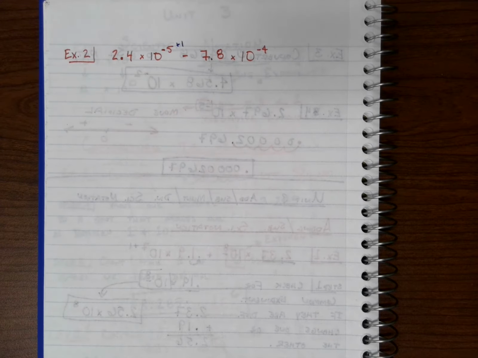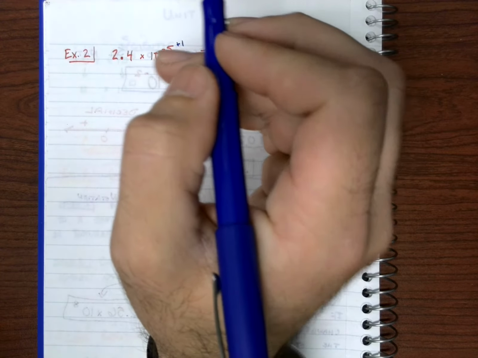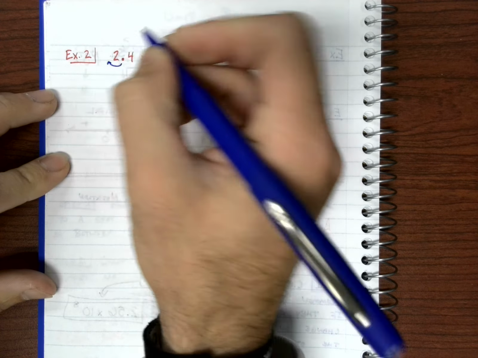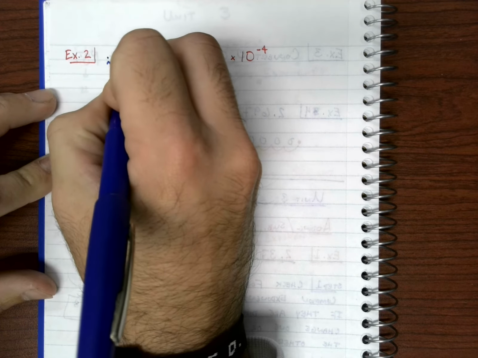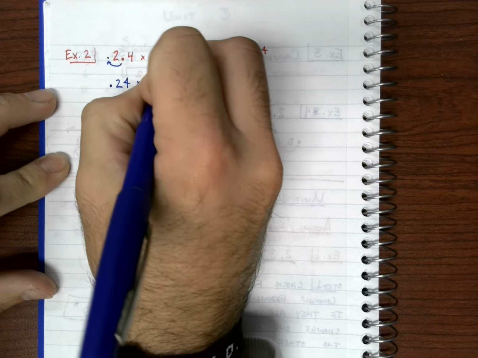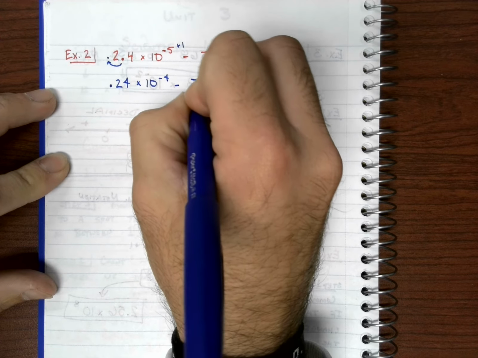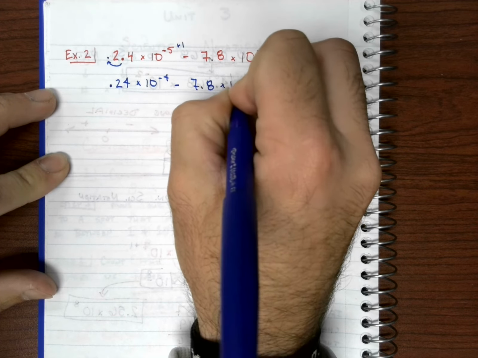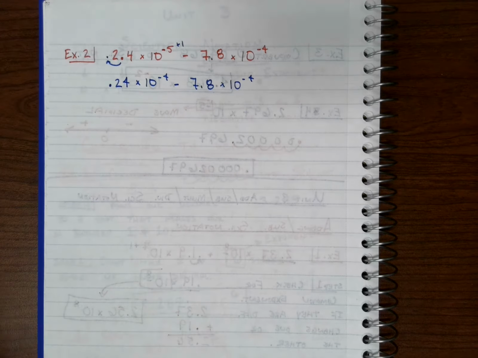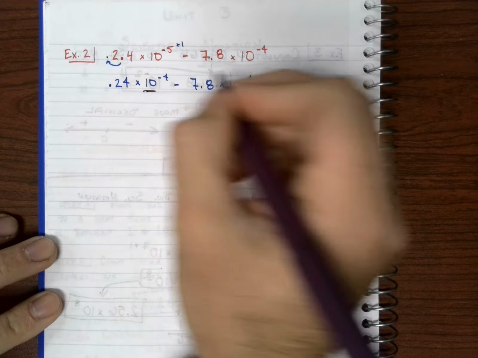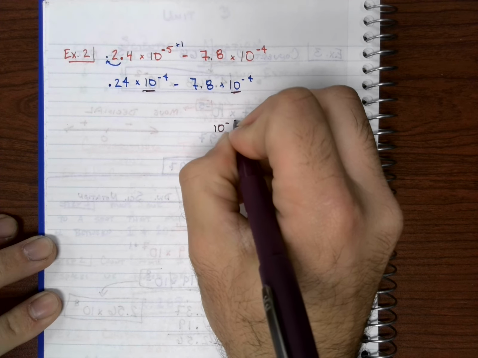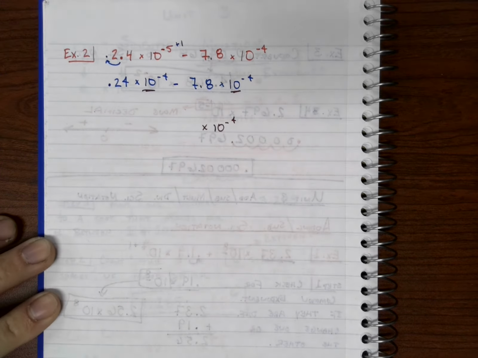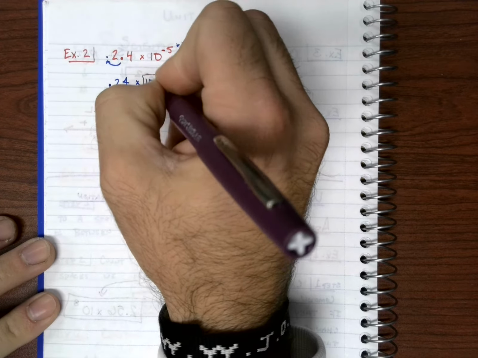I'm going to take this to the left here, just like we did in our last example. So that would make this new number 0.24 times 10 to the negative 4 minus 7.8 times 10 to the negative 4. So now I have both of these at 10 to the negative 4, so my final answer is definitely going to have 10 to the negative 4 for sure. We got that figured out.